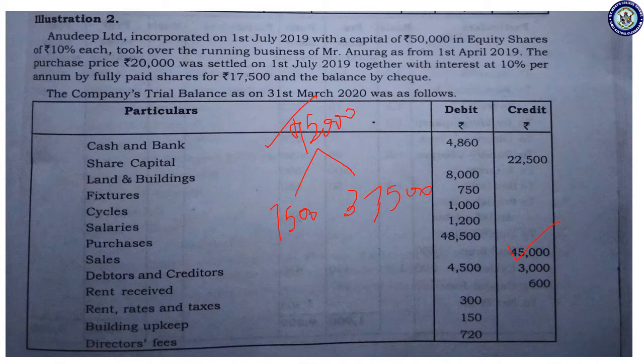If they give including, then you have to divide. So your sales ratio, 7,500 is to 37,500. Now you simplify. 7,500 ones are 7,500, 7,500 fives are 37,500. So the sales ratio is 1 is to 5.